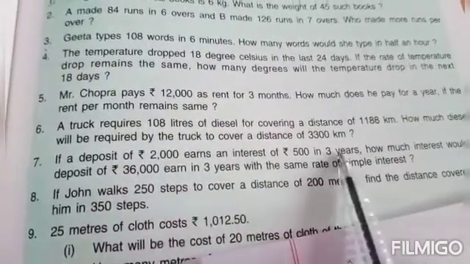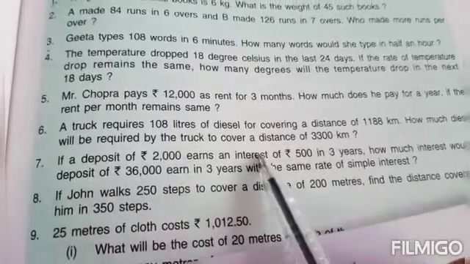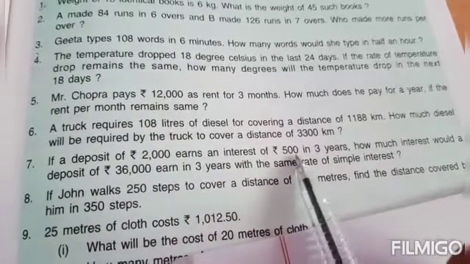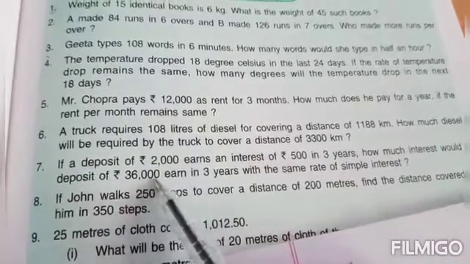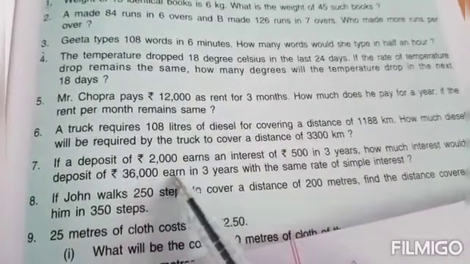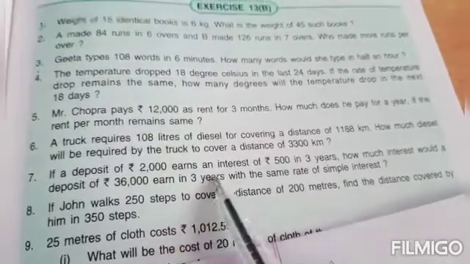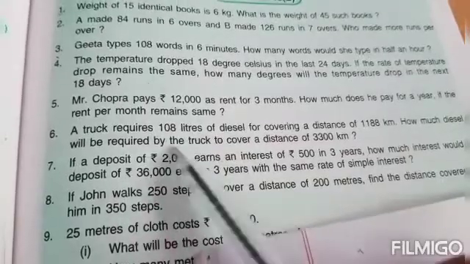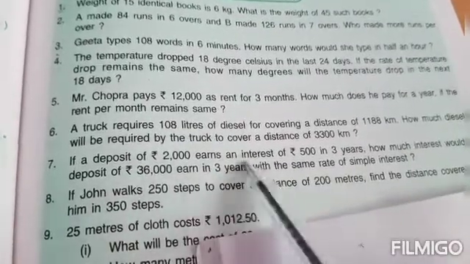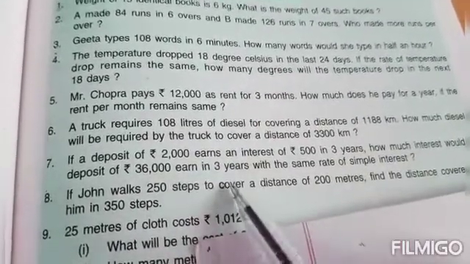So, what is the interest earned for rupees 36,000 in 3 years, at the same rate?